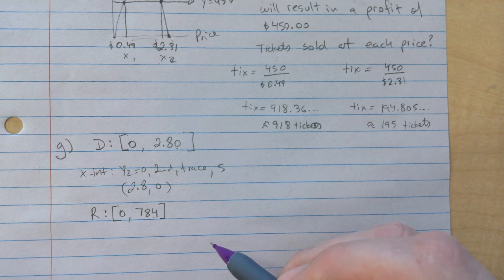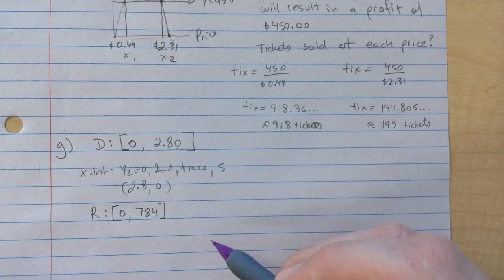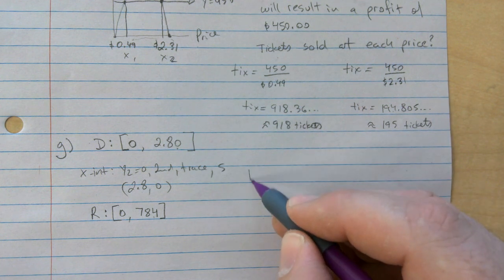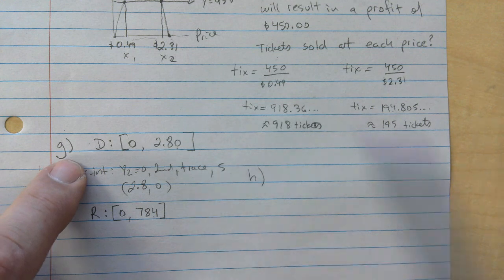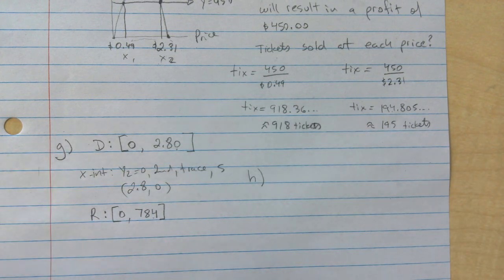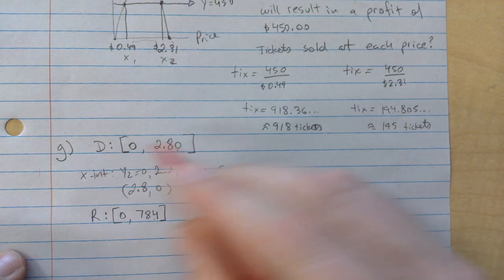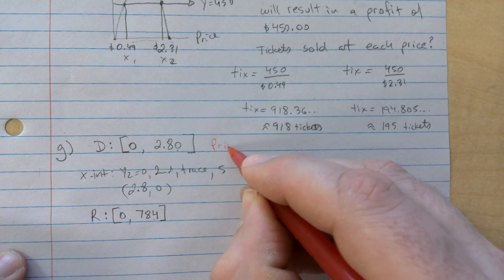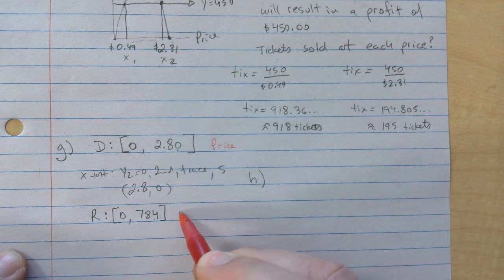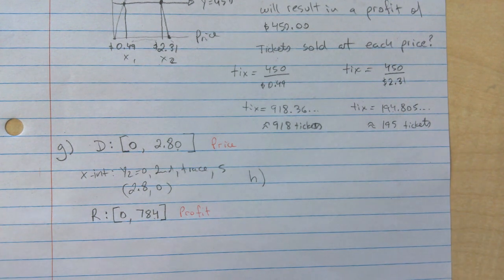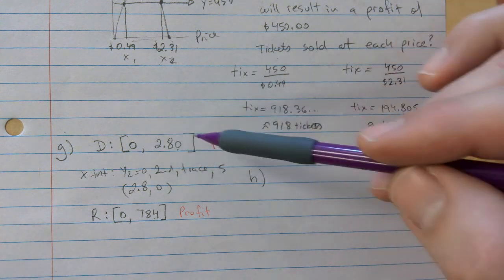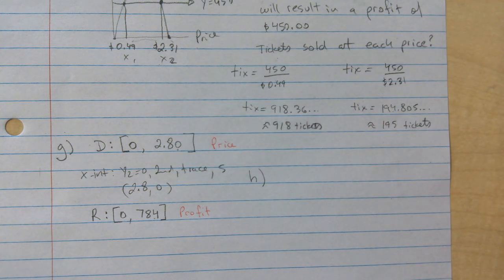They were also asking us to graph this. And by the way, this is for you to know. In this case, the domain is the price and the range is the profit, right? The acceptable values for profit. And it always depends. Just look at the graph or look at the equation. What would domain be? Okay, it's time, right? Or height for range, and so forth.